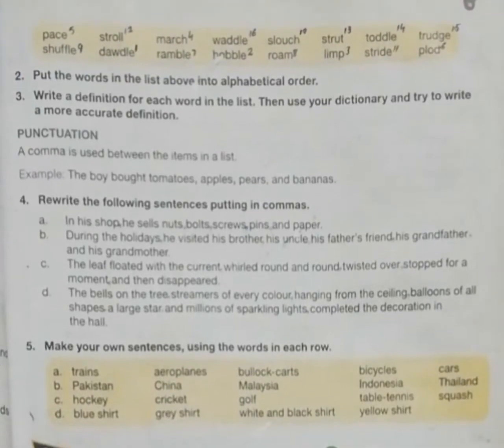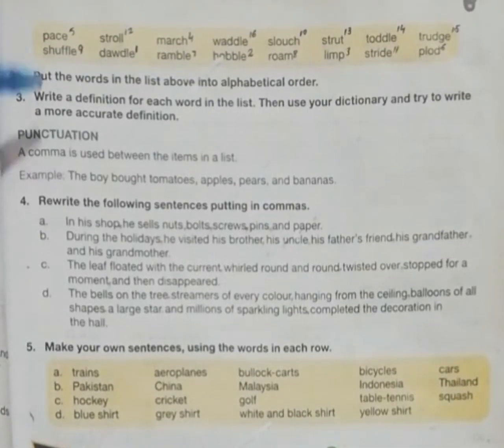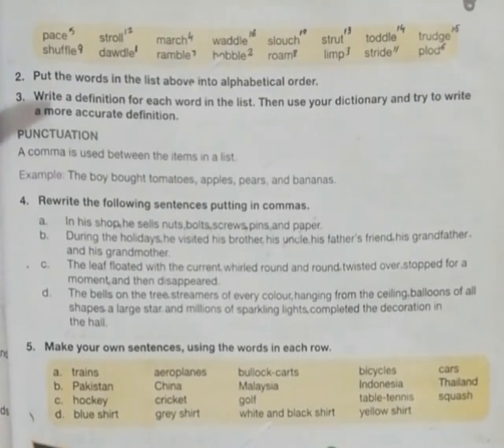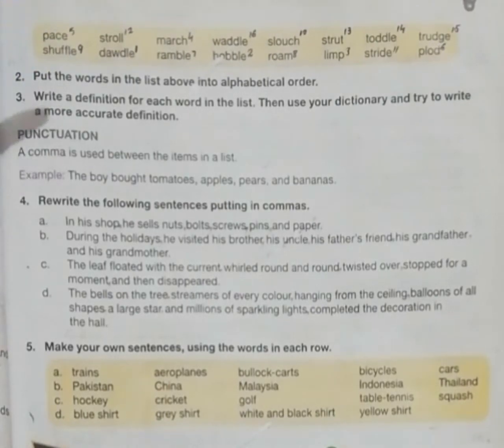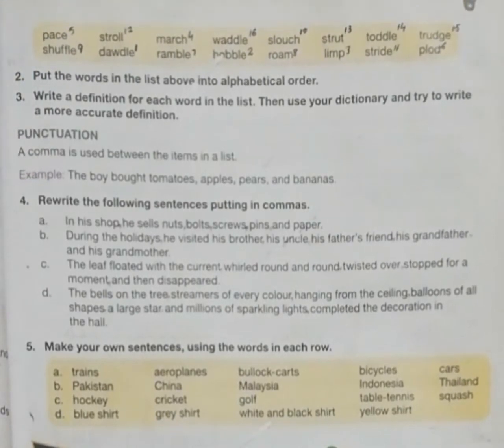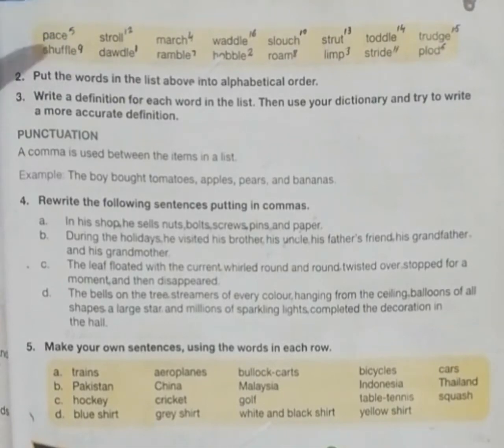Before making the sentences of the given words, we will follow the two instructions that have been given in part 2 and 3. So the first instruction is put the words in the list above into alphabetical order. So I have put all the words in alphabetical order. Like first word in alphabetical order is dawdle, and the second one is you can see here hobble, and the third one is limp, and the fourth one is march, so on and so forth. You can see here that I have numbered all the words alphabetically.